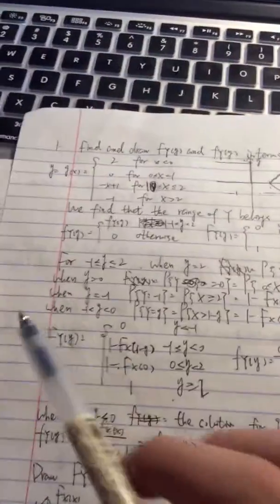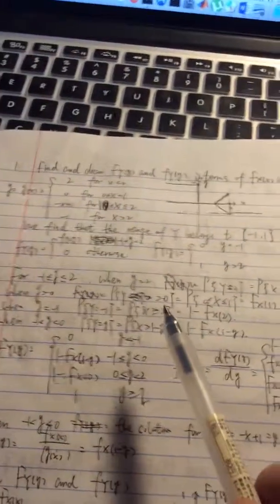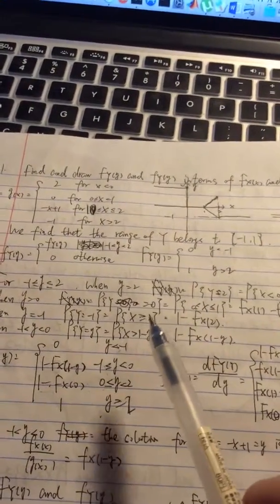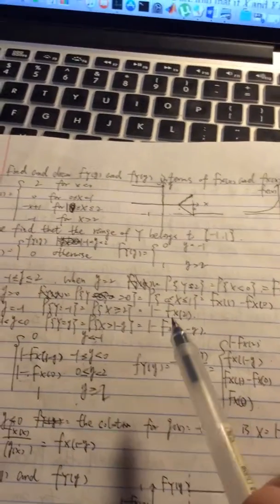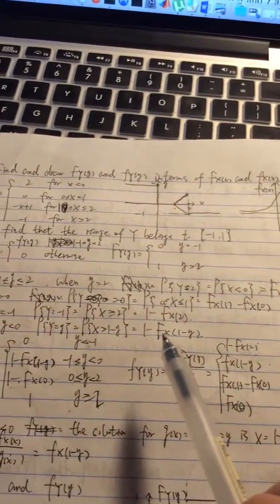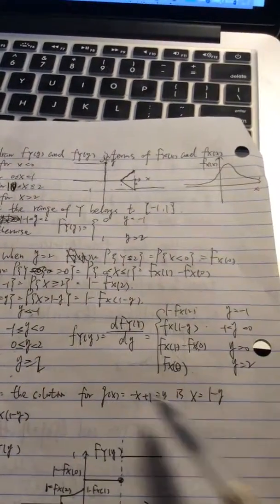And when y is greater than minus 1 and less than 0, the probability of y less than y equals the probability of x being greater than 1 minus y. So it equals 1 minus the CDF of x at 1 minus y. So it's just the formula of the CDF of y.